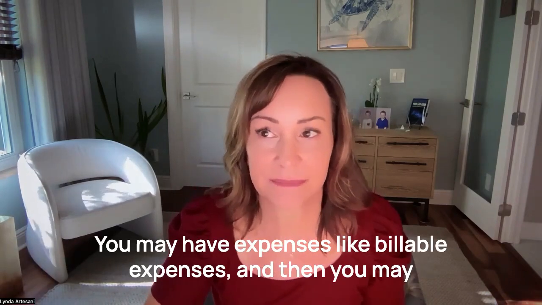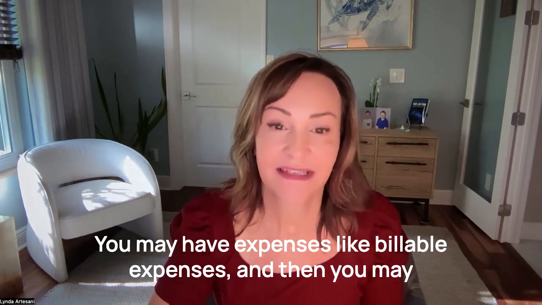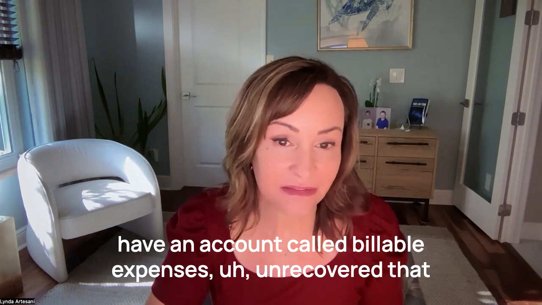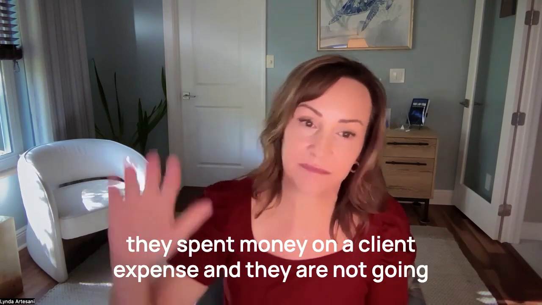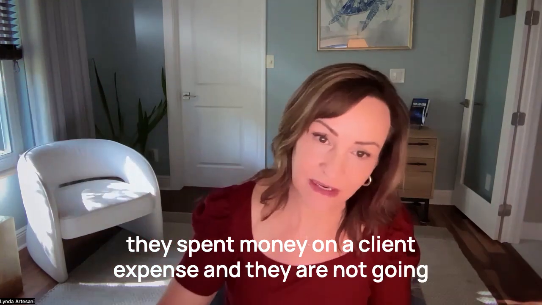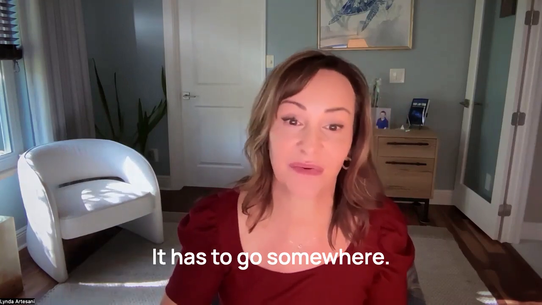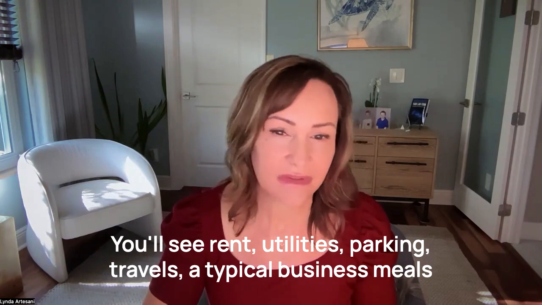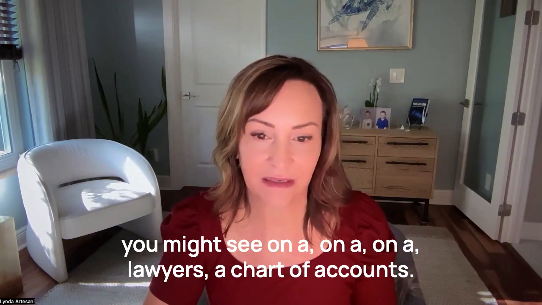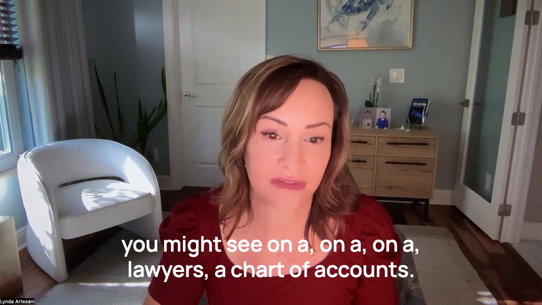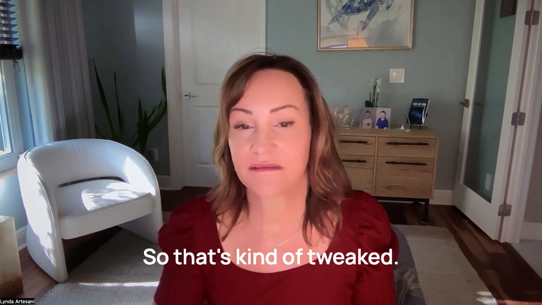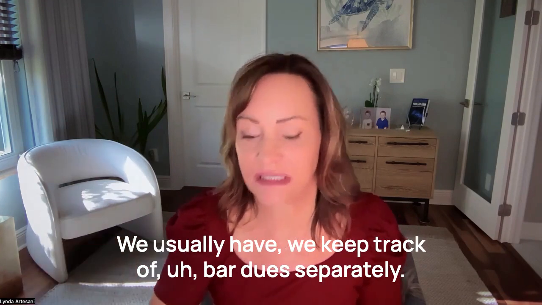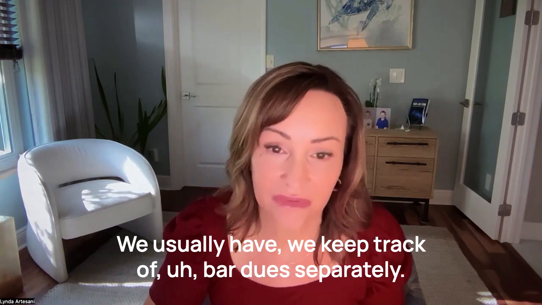You may have expenses like billable expenses, and then you may have an account called billable expenses unrecovered, that they spent money on a client expense and they are not going to get it back from the client. It has to go somewhere. That's where it goes. You'll see rent, utilities, parking, travel. Those are typical business meals you might see on a lawyer's chart of accounts. So that's kind of tweaked. We keep track of bar dues separately.